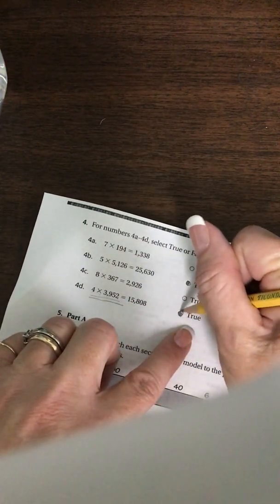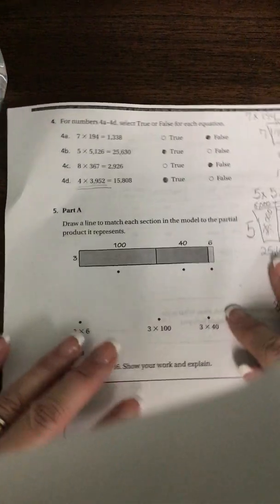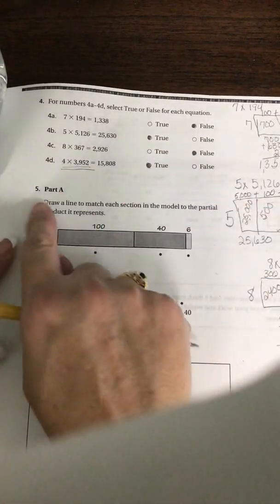Look at me mathing. I'm so good at this. I better not say that. I'll jinx myself. So part A.